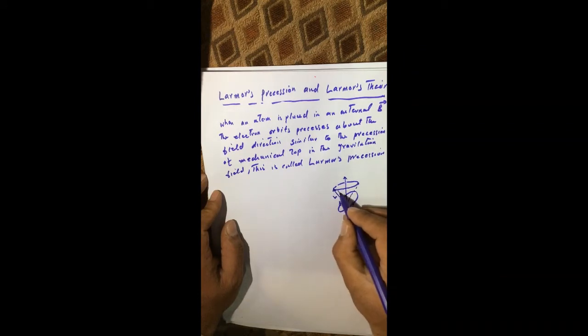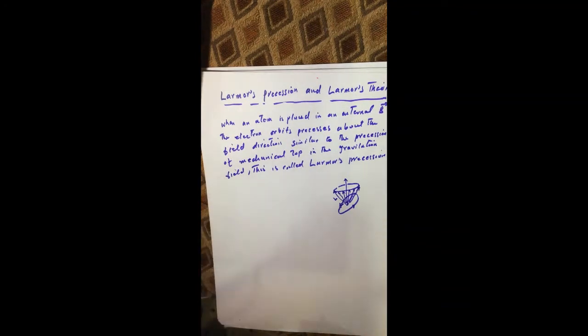So it moves like this. This precession is called Larmor precession.